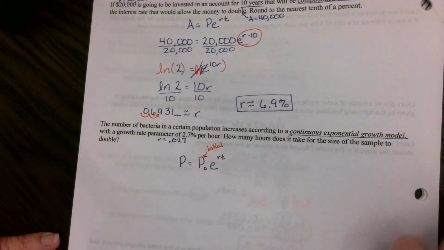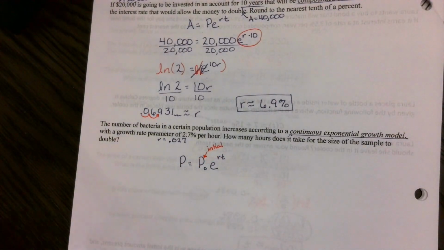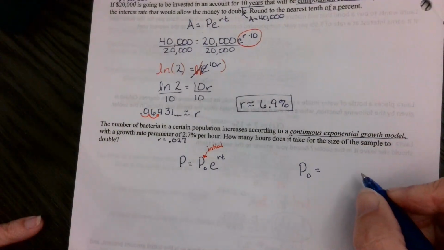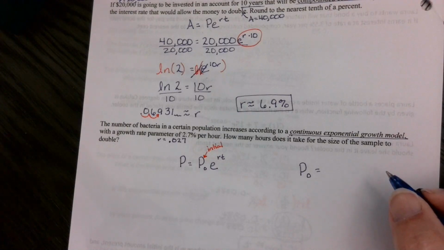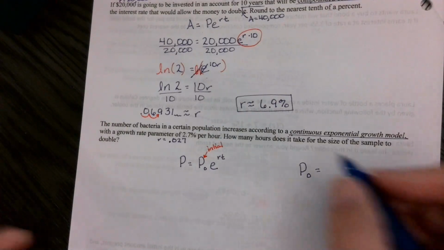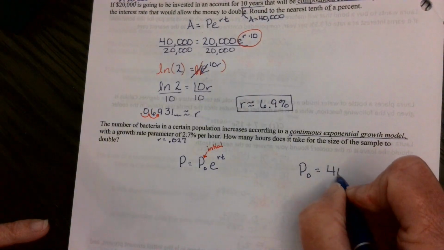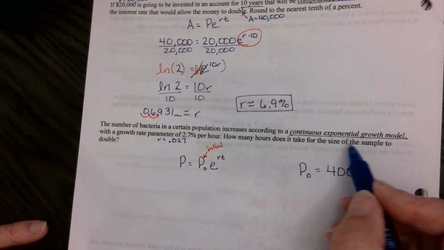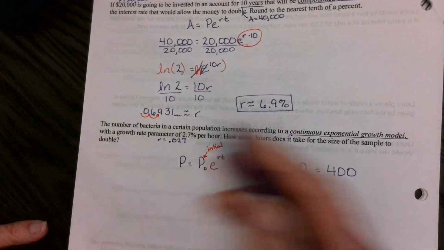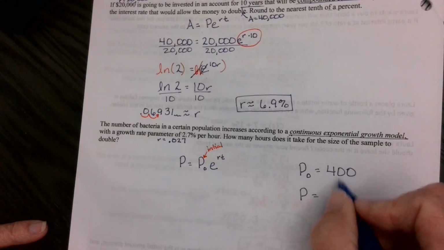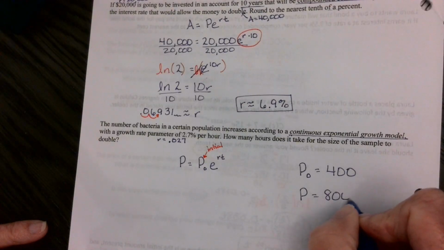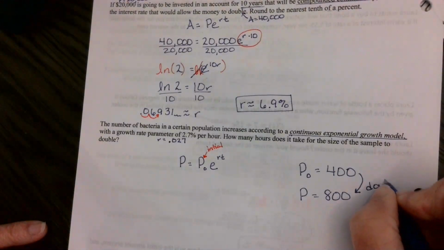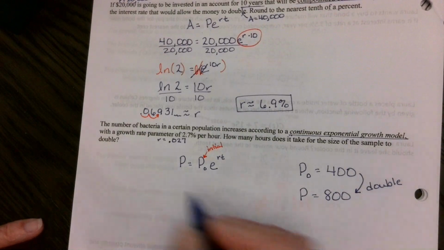Again, this is similar to the other one with the half-life. Pick a number to start with, okay? Last time I picked 100, okay? I'm going to pick, let's say 400. It really doesn't matter, okay? If my initial is 400 and we want to know the size of the sample to double, you're just going to say 2 times that. So from there to there, that's where you get the double. You just double it. And now you fill in what you know.